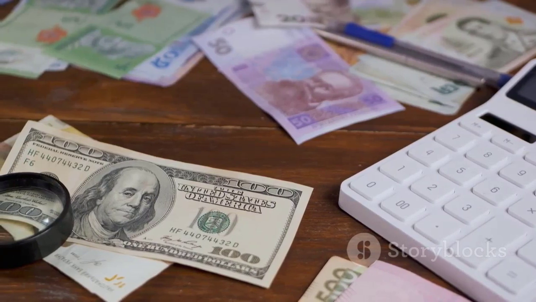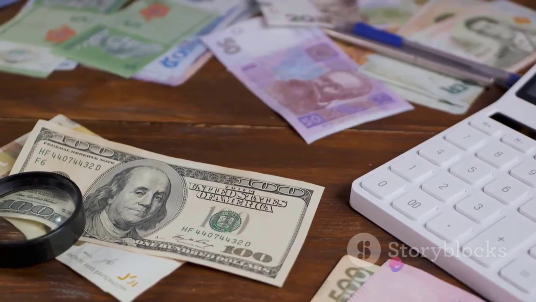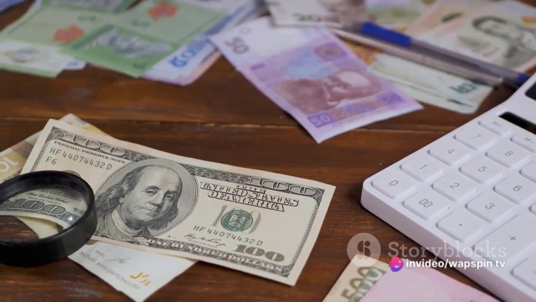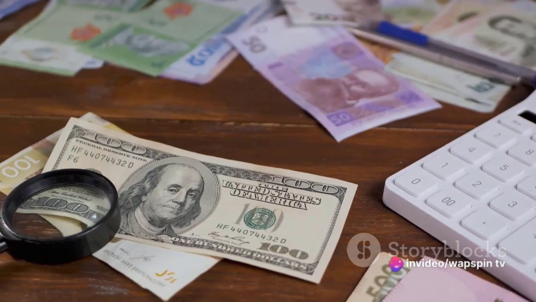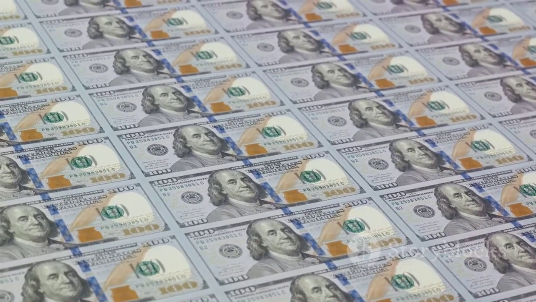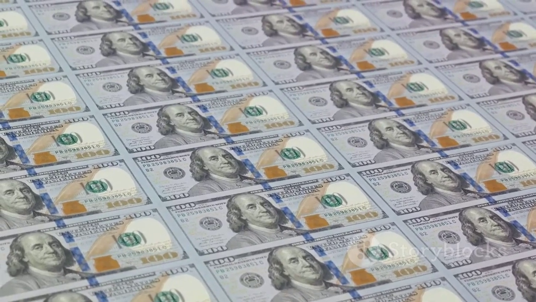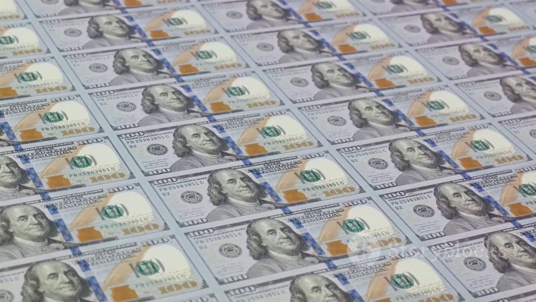There you have it, a quick journey through the fascinating world of money. From ancient coins to gigantic banknotes, money has had a diverse and intriguing history. And who knows what the future holds? With digital currencies on the rise, the face of money is set to change once again.